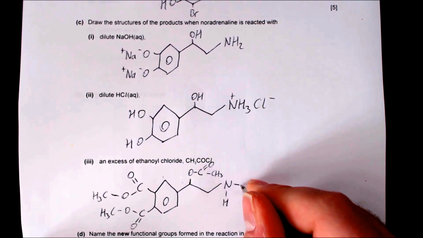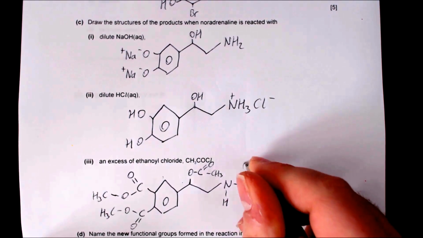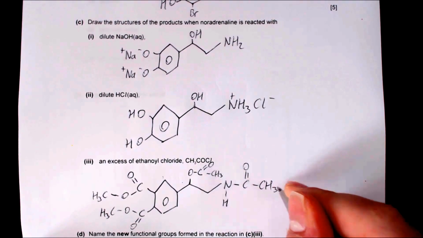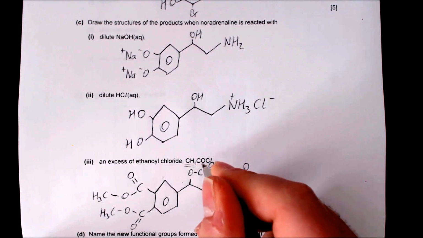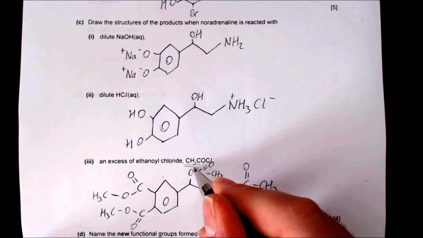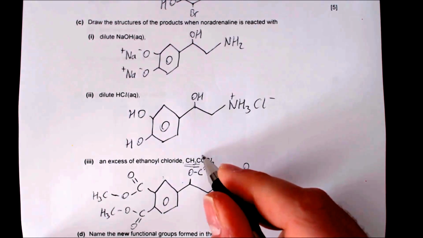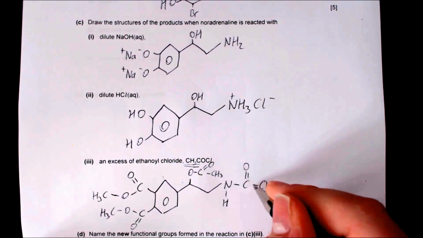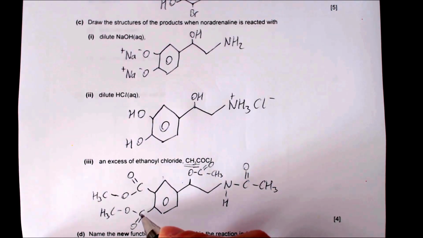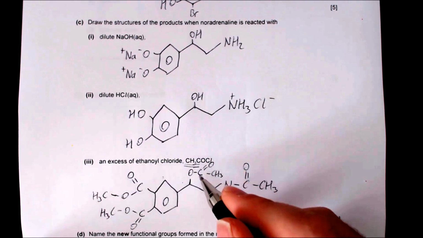And this is going to be your amide. C double bond O, it's going to go there, and the CH3. And the reason why I know it's CH3 is because this is obviously the group that's been added on, which is here. And then the carbon with the oxygen has obviously been added on here as well. So we've got the two carbons on each, as you can see. 1, 2, 1, 2, and then 1, 2.